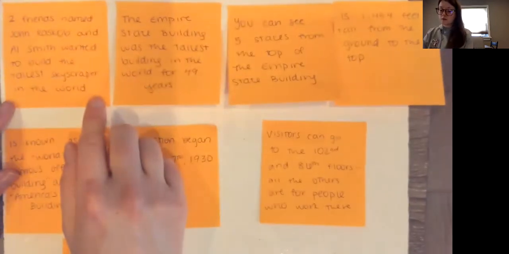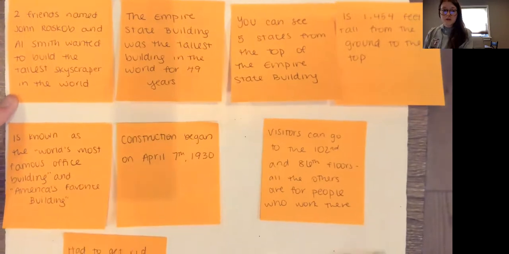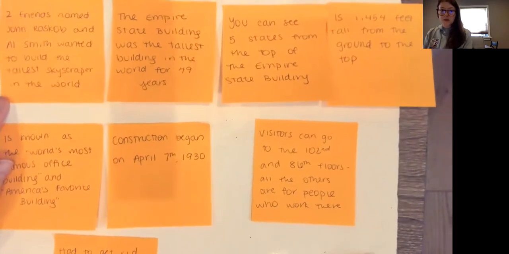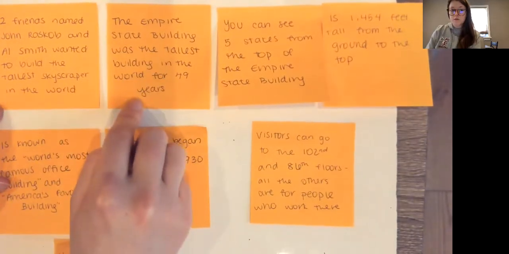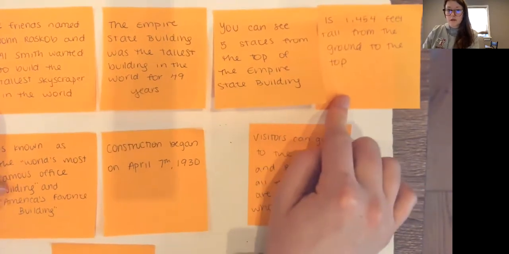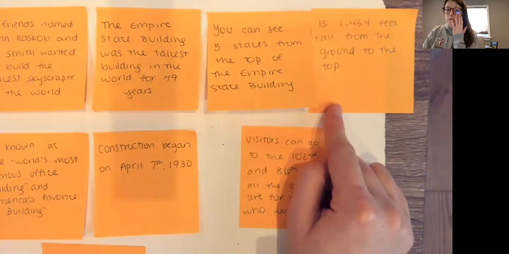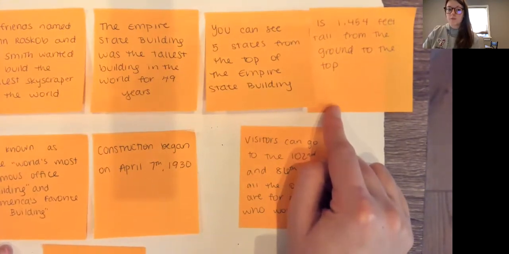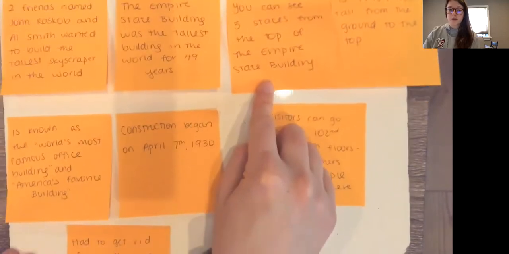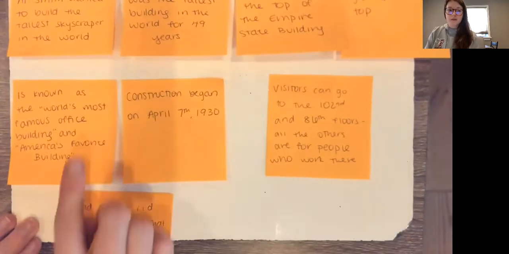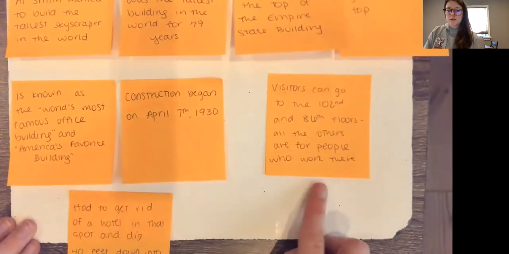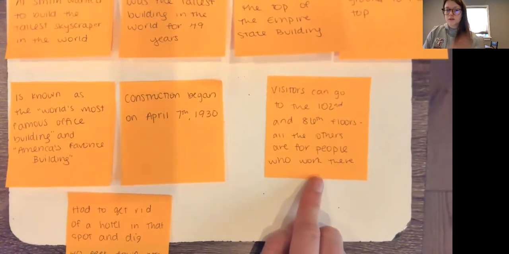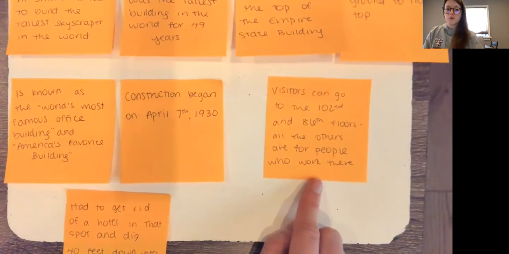These two friends named John and Al wanted to build the tallest skyscraper in the world. So what they decided to do was work together to build this super tall building, right? The Empire State Building was the tallest building in the world for 49 years, which is pretty similar to this post-it note that I have over here that says it's 1,454 feet tall from the ground floor to the top. This one says you can see 5 states from the top of the Empire State Building, right? This post-it note says it is known as the world's most famous office building and America's favorite building. This post-it note over here says visitors can go to the 102nd and 86th floors. All the others are for people who work there.